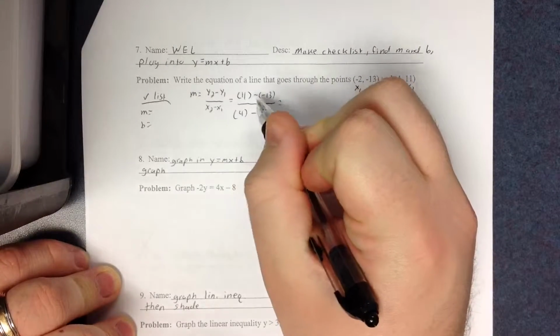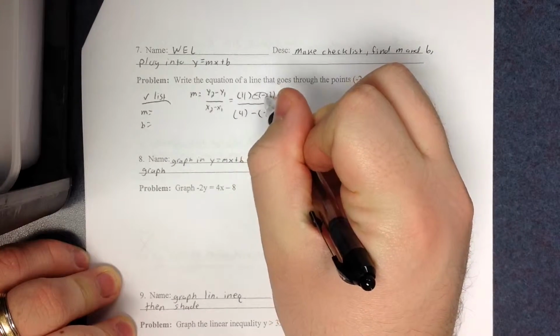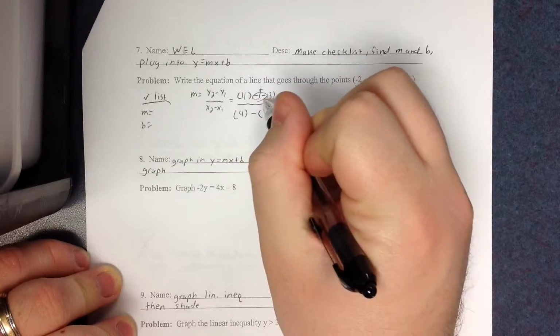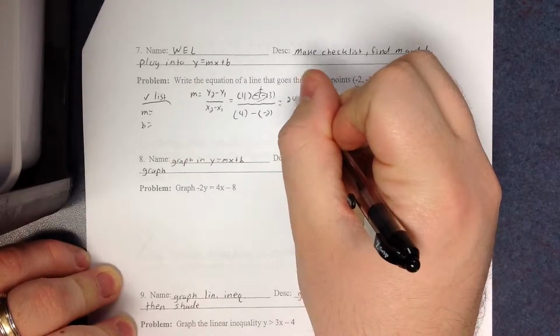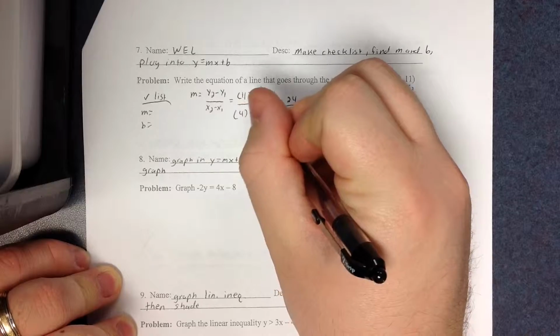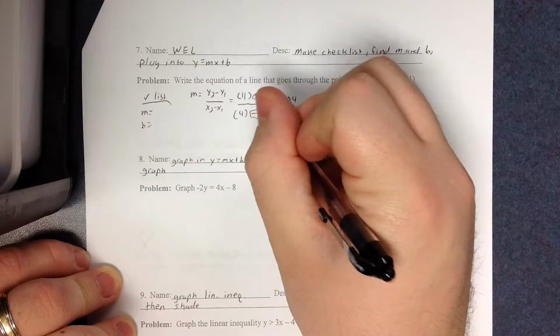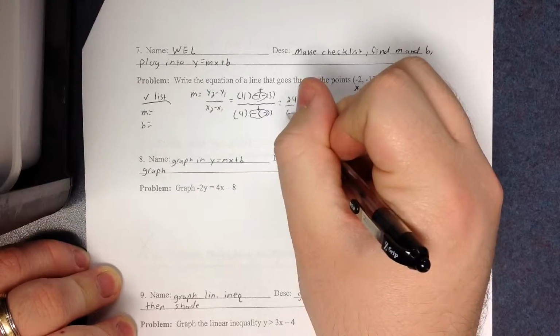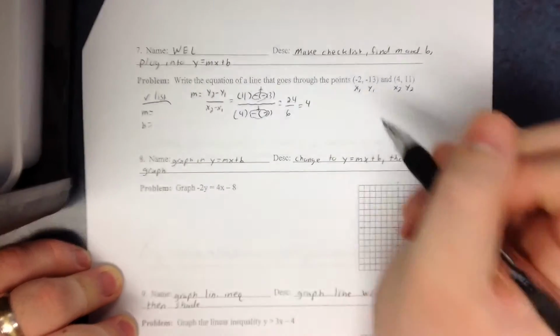Since I have two negatives right next to each other, that becomes a plus. So it's 11 plus 13, which is 24. Two negatives next to each other here, so that becomes a plus. So 4 plus 2 is 6, and then 24 divided by 6 is 4.